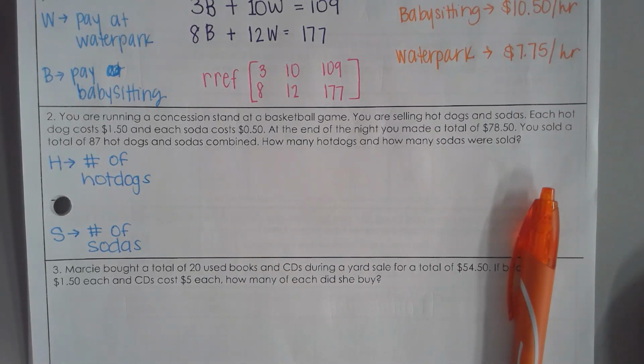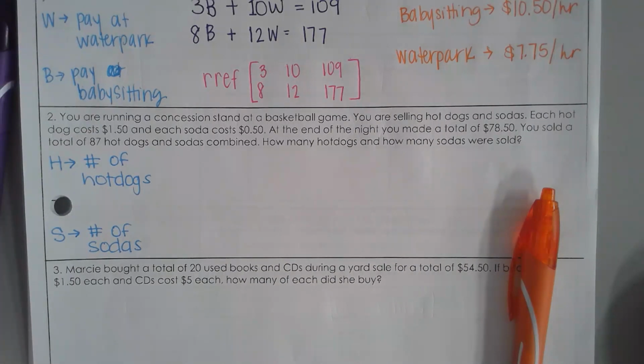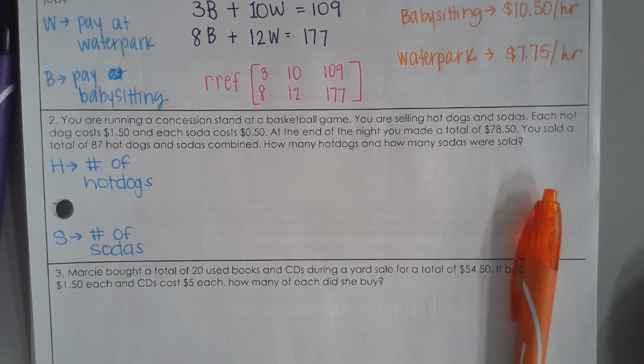So I kind of have 2 separate things going on. I'm telling you the amount of money made, and I know how much each one of those cost. But then I have a total amount of items sold. 2 separate things. That's where we're going to get our 2 equations from. How would I get a total cost? What would I have to do to figure that out? You add the hot dogs and the sodas sold.